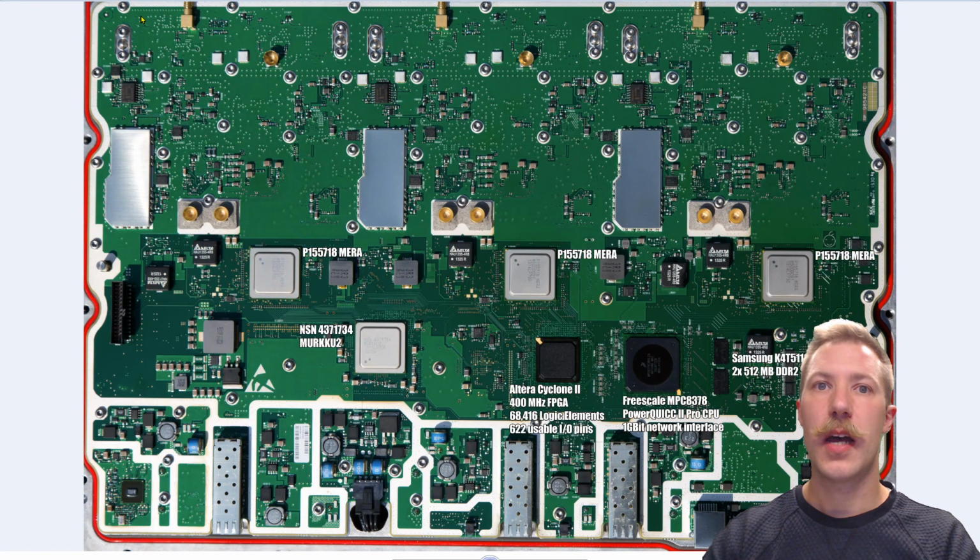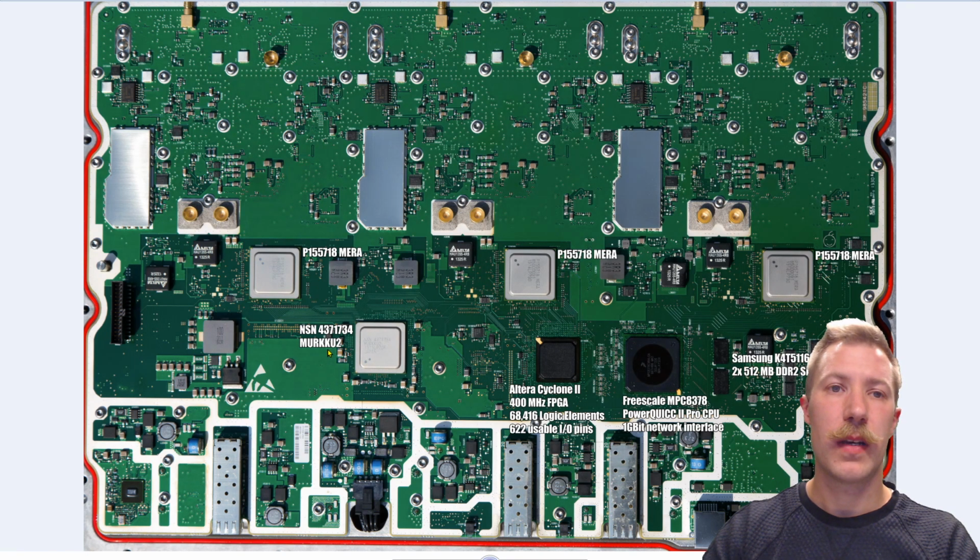There is a processor sitting here, one for each channel or amplifier. We have this Nokia Siemens Networks CPU sitting here, which is codenamed Murku 2, which I assume is a Finnish codename from the Finnish company Nokia.